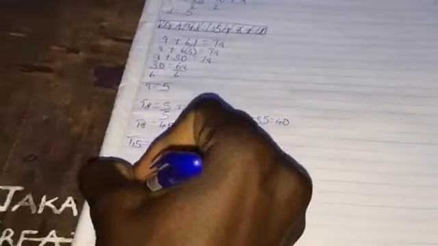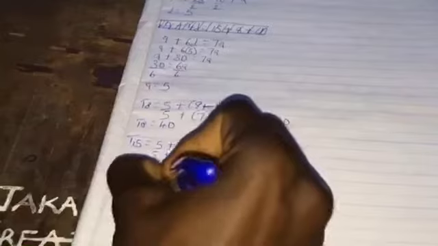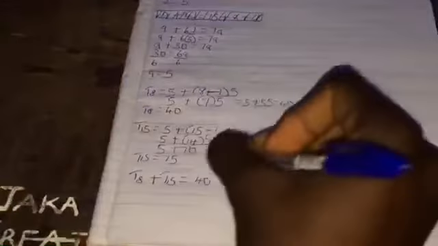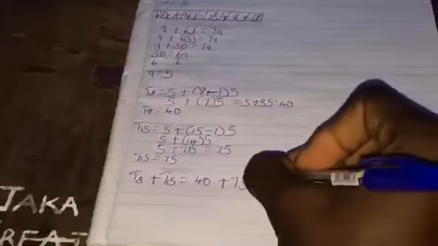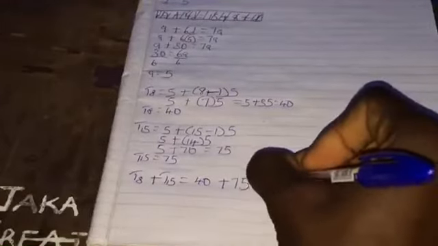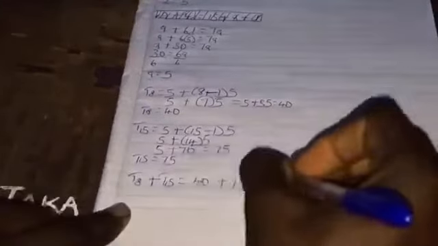Therefore, the sum of the 8th and 15th term is equal to your 8th term, which is what? 40. 40 plus 75, which is equal to 115. Therefore, the sum of your 8th term and the 15th term is 115.